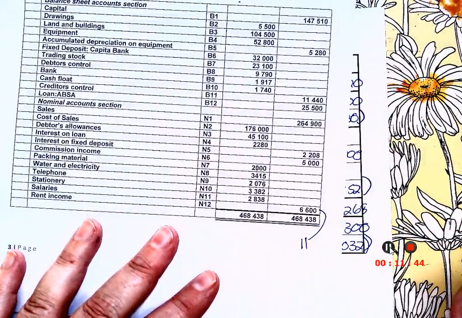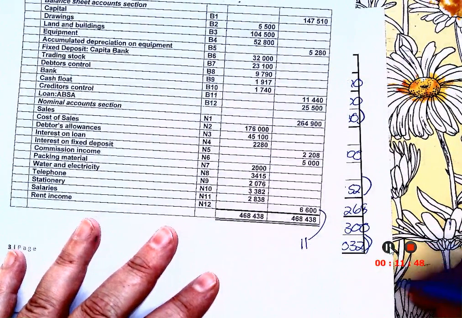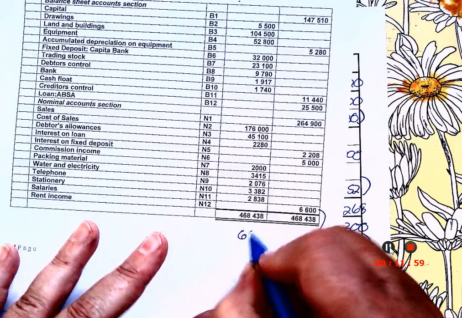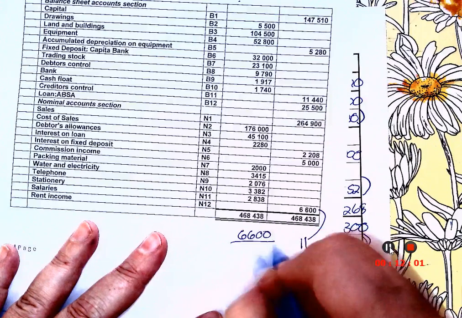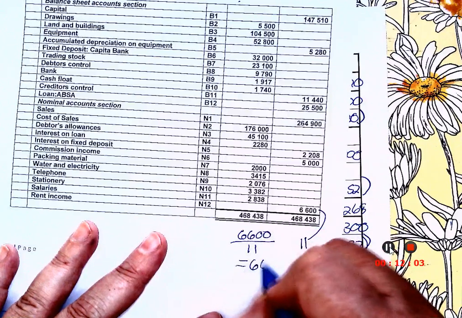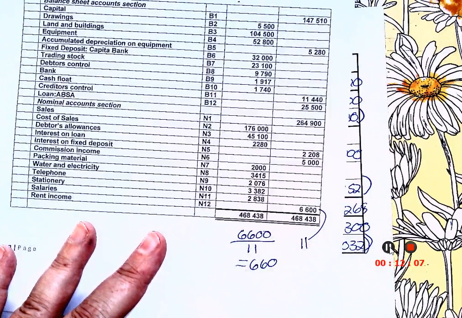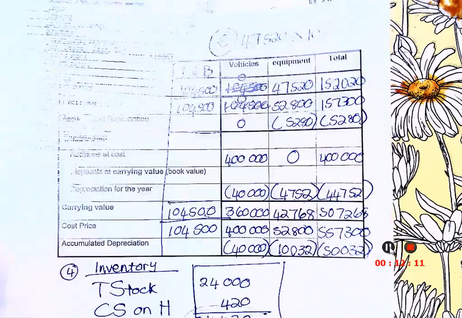Because, Didi, how many months am I supposed to receive this year? 12. 1 month is not received. So how many did I receive? 11. So if I say 6,600 divided by 11, I get what is outstanding for this month. It's 600 Rand per month. So what is outstanding? 600.